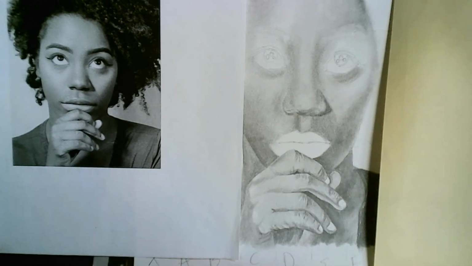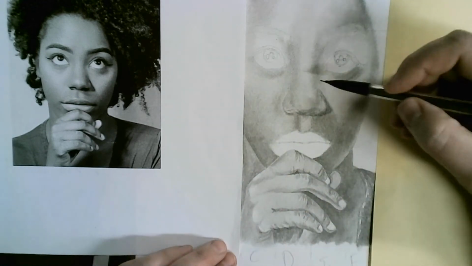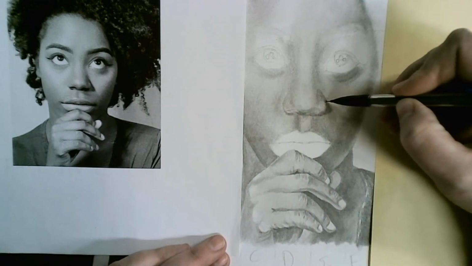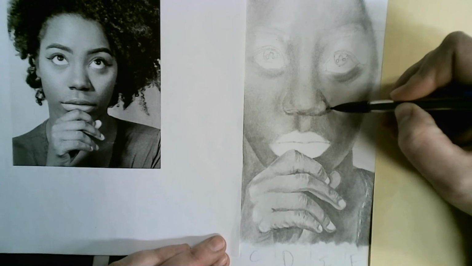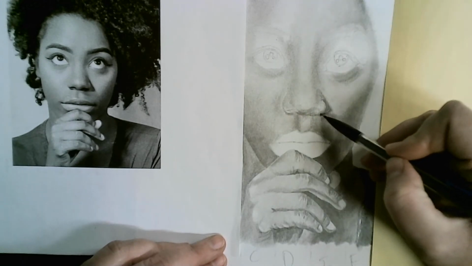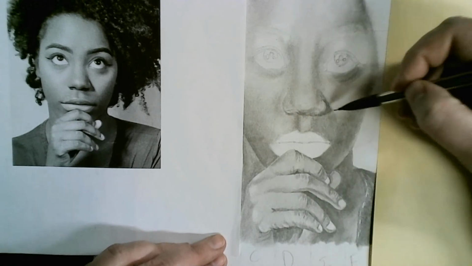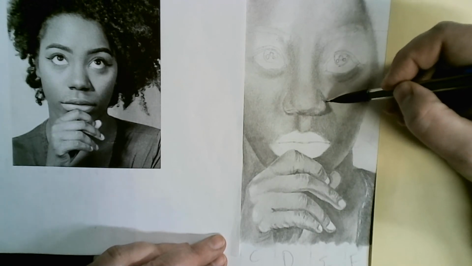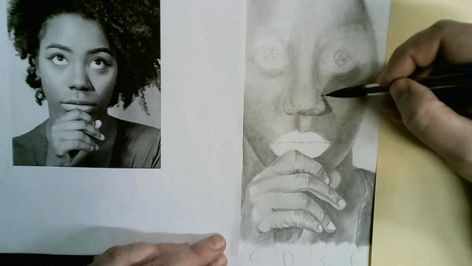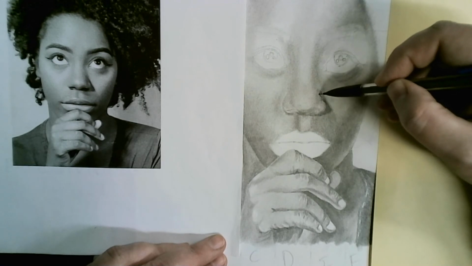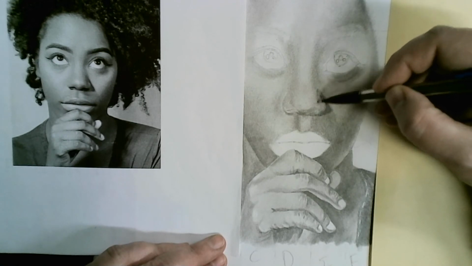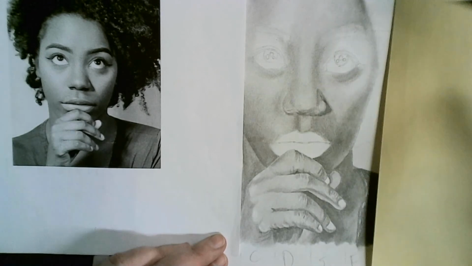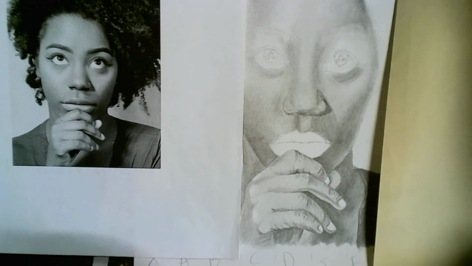Okay, with mechanical pencil, I'm gonna go back in. Actually, yes, with mechanical pencil, I'm gonna redefine the edge of her nostril over here, and in that cast shadow, and I'm gonna try to get it smooth to where I don't have to touch it again. It's really dark, like right there, where the crease of her cheek is. So I'm looking for subtle, tiny little values.